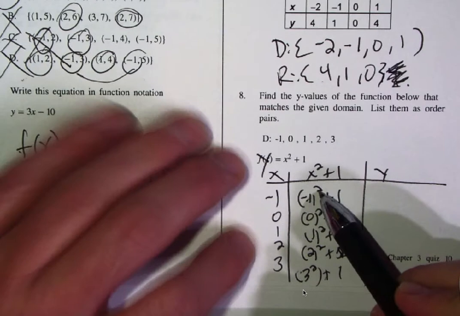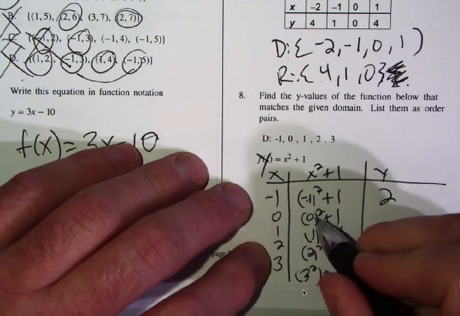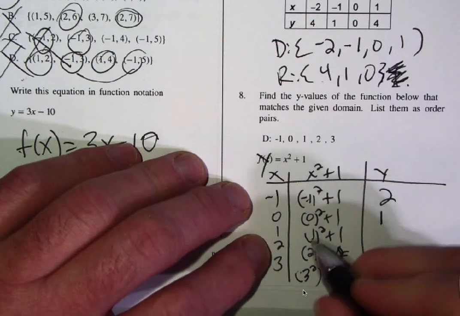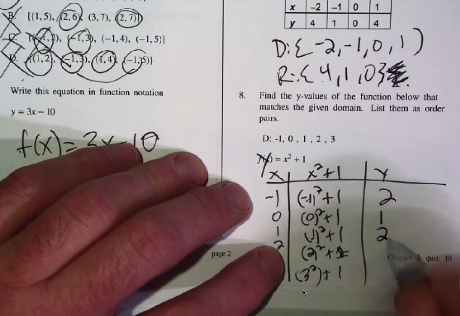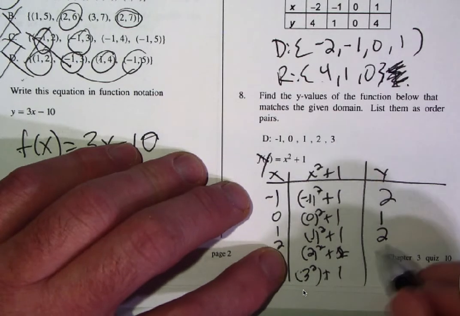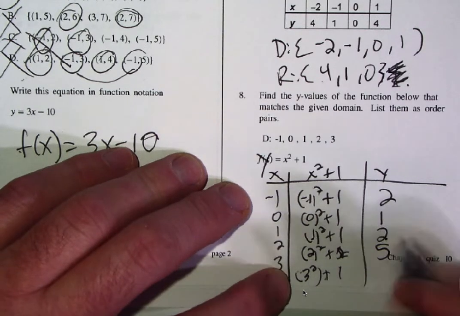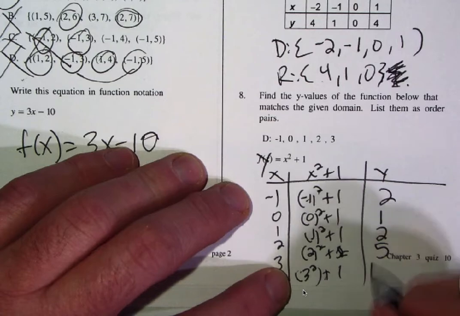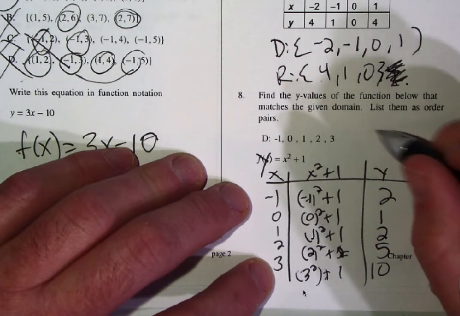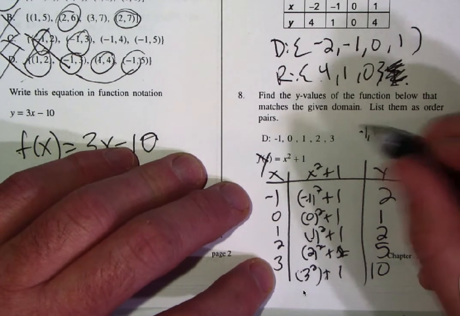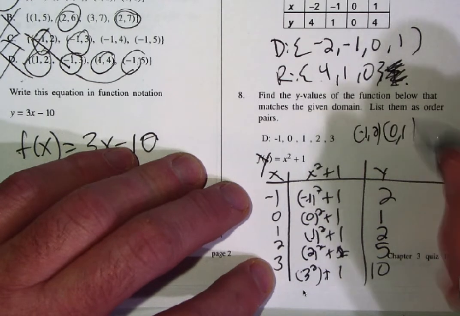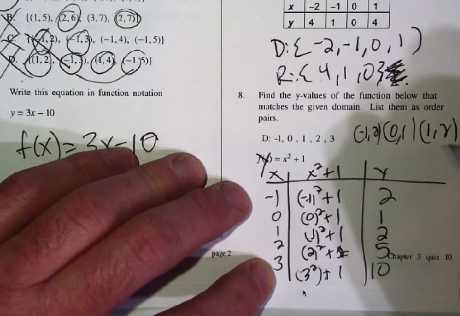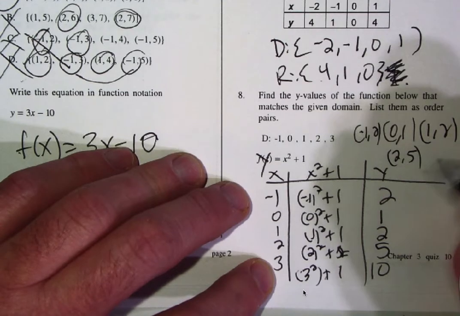Negative 1 squared is 1 plus 1 is 2. 0 squared is 0 plus 1 is 1. 1 squared is 1 plus 1 is 2. 2 squared is 4 plus 1 is 5. 3 squared is 9 plus 1 is 10. I did want you to list them as ordered pairs, but I didn't take points off if you didn't. But negative 1, 2, 0, 1, 1, 2, 2, 5, and 3, 10.